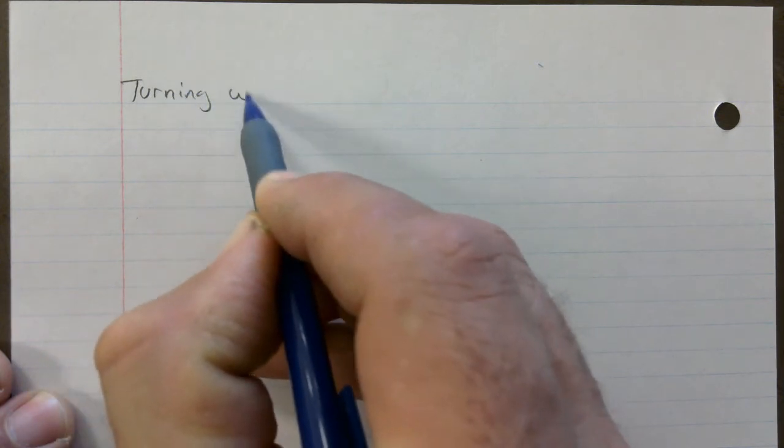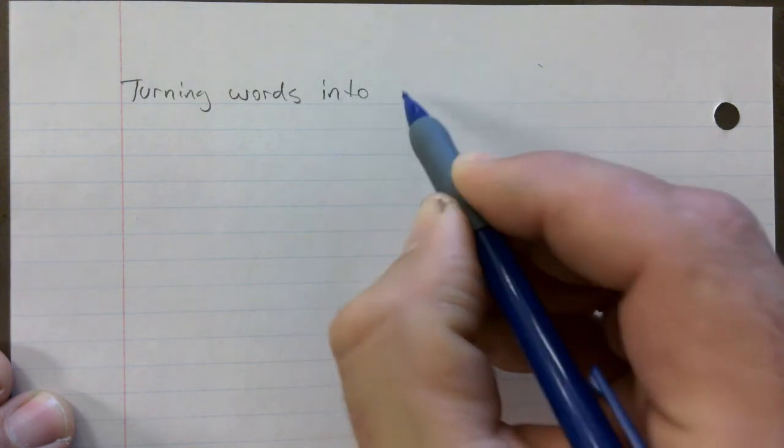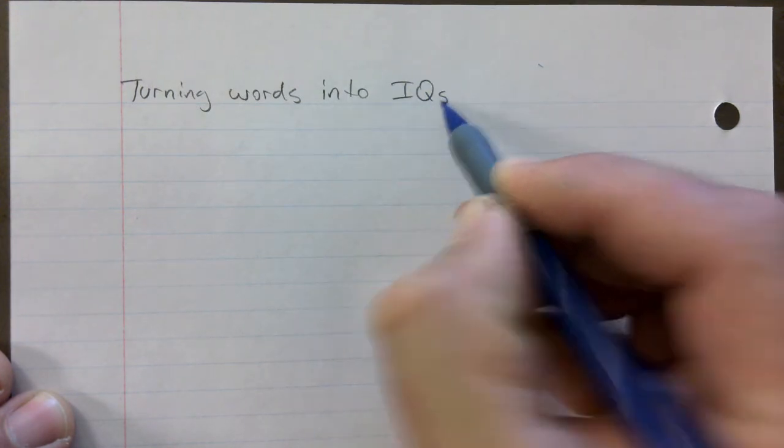Okay, let's do a little bit of terminology here. Turning words into inequalities.